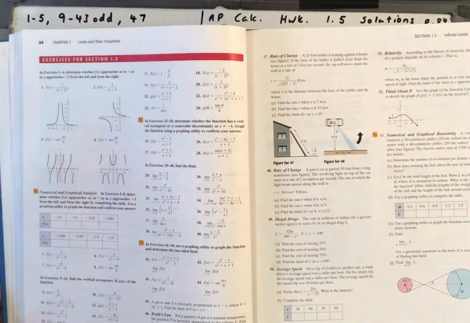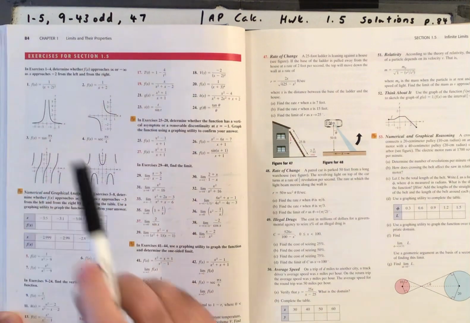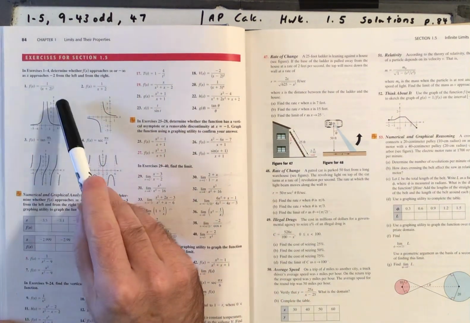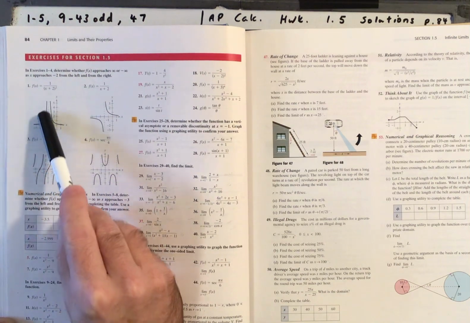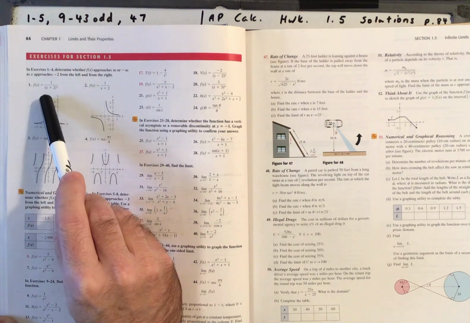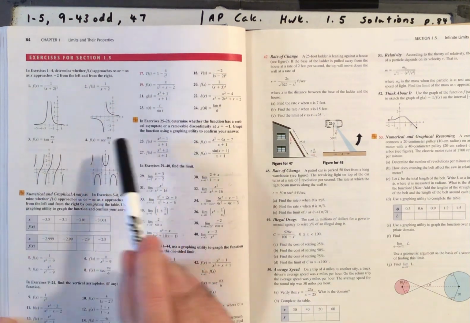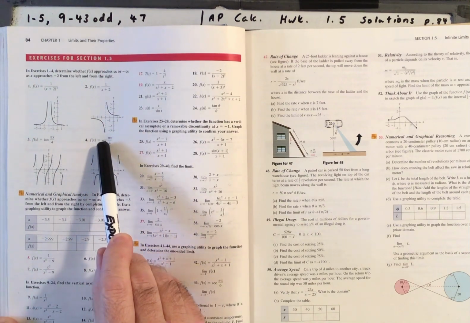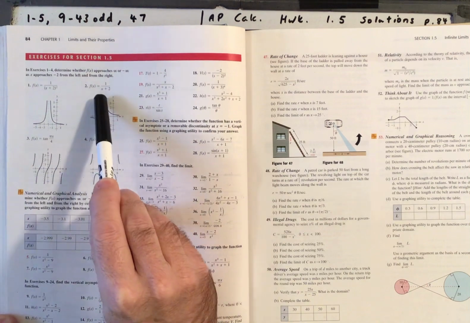Okay, this is the solutions video for the 1.5 homework on page 84. Number one, looking at this graph, from the left, it approaches infinity. From the right, it approaches positive infinity, so it's positive infinity from both directions. On number two, from the left, negative infinity. From the right, positive infinity.